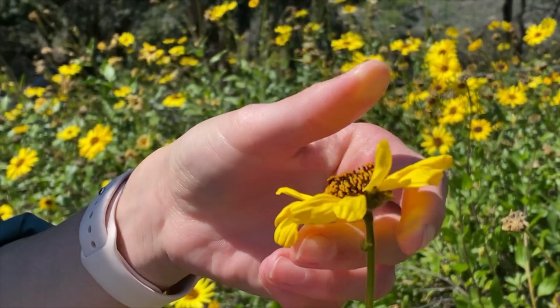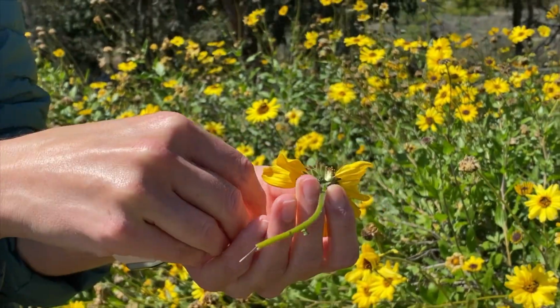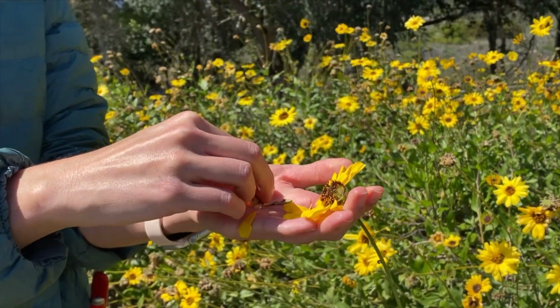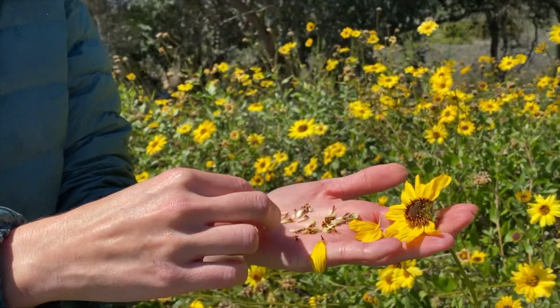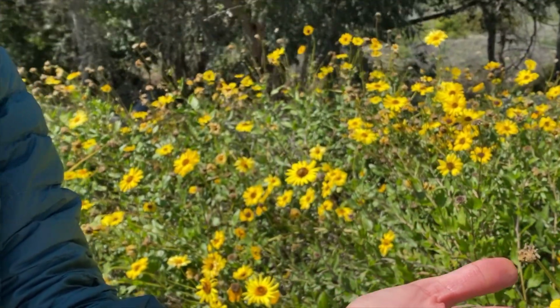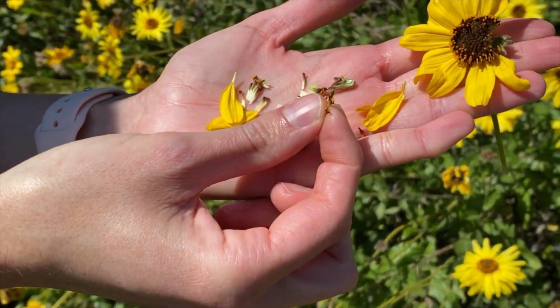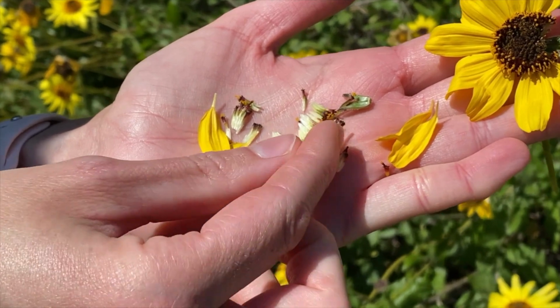So I'm going to go ahead and pull this apart so we can take a look at some of the individual flowers here. So there's two types of flowers. Like I said, we've got these ray flowers on the outside and these purple disc flowers in the center there.